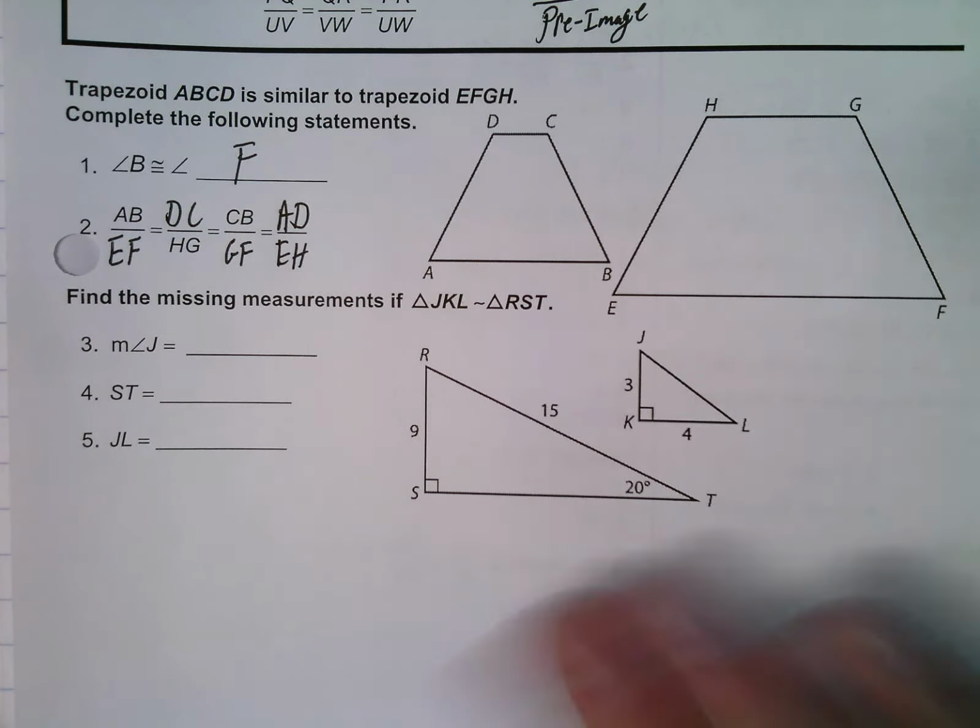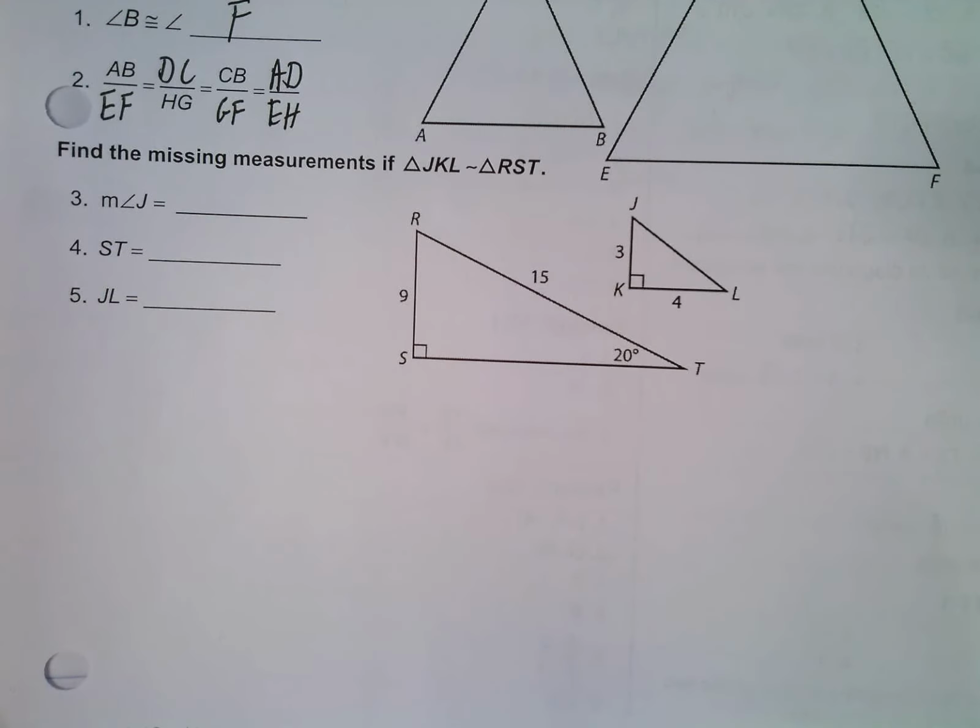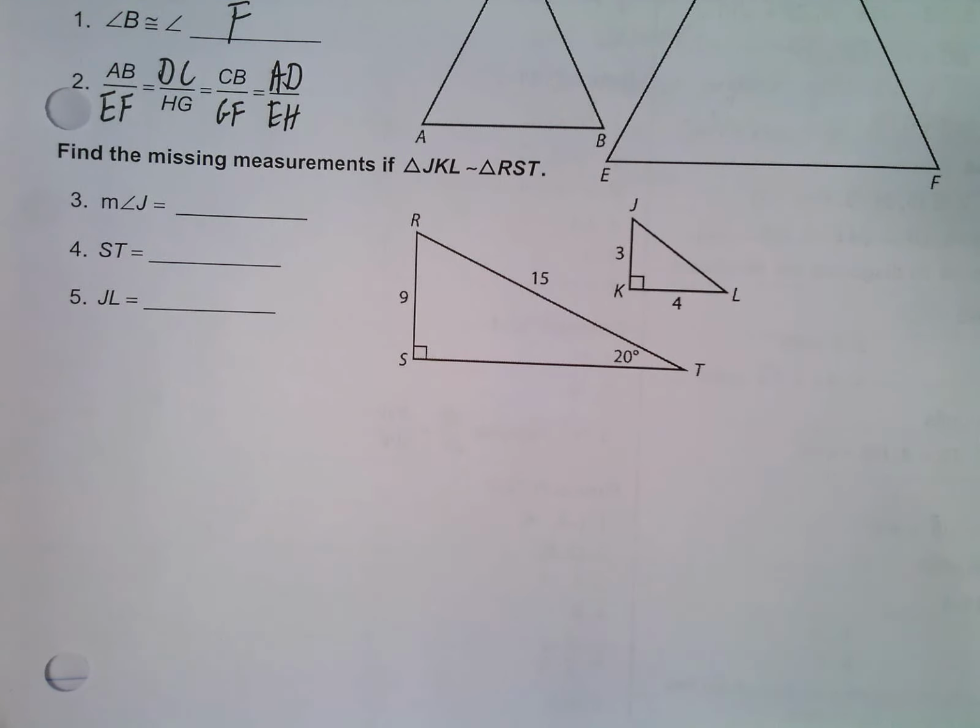Let's keep going here. See if we can answer these last questions. What is the measure of J? What do you think, Gavin Hart? Angle J. Wait, no, I'm dumb. Let's ask this first.